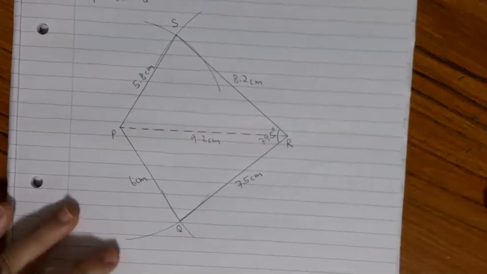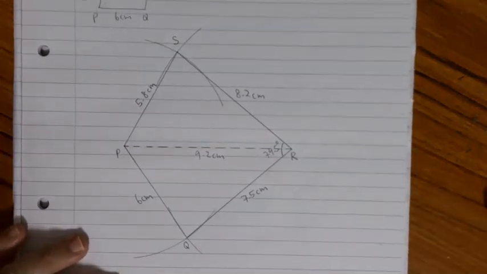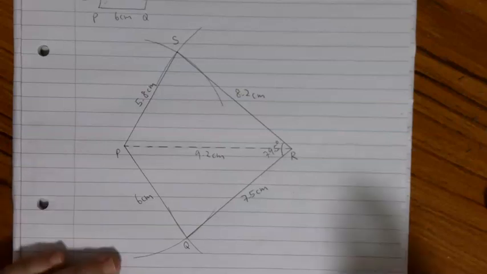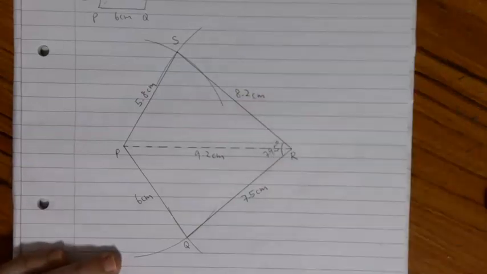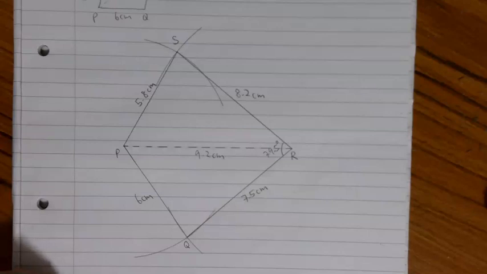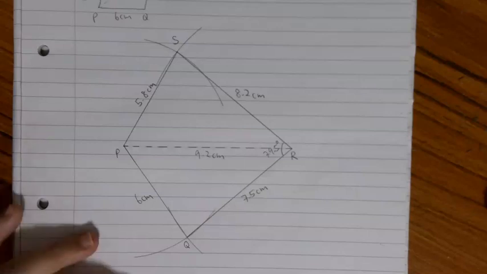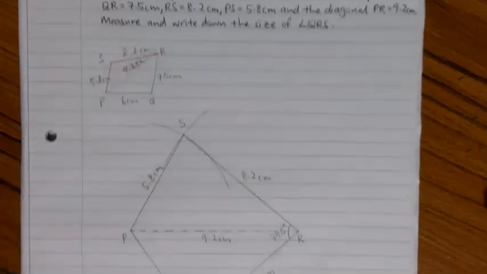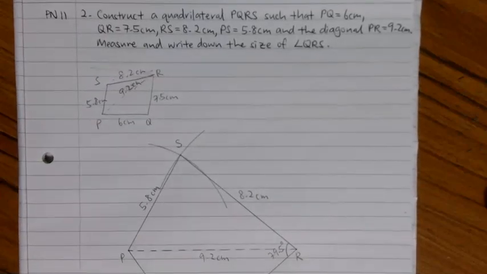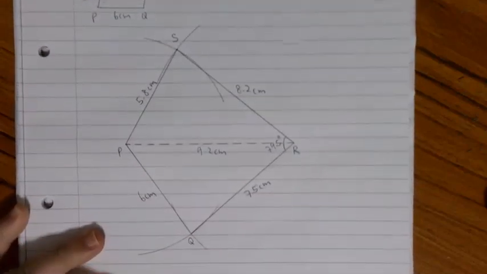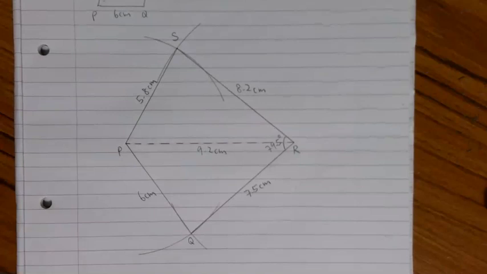So this will be my construction for quadrilateral PQRS. I've also written down the size of angle QRS. So that's it for practice 11, question 2. We're done.